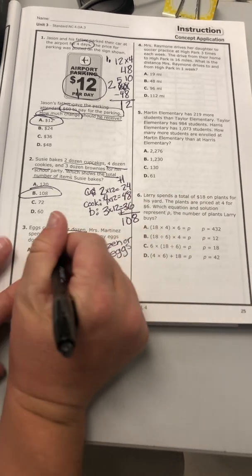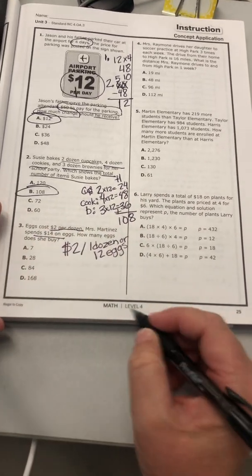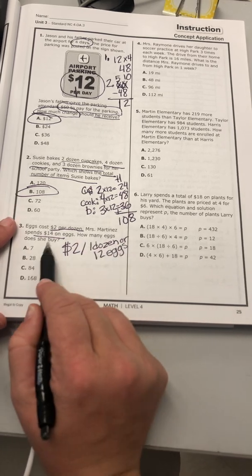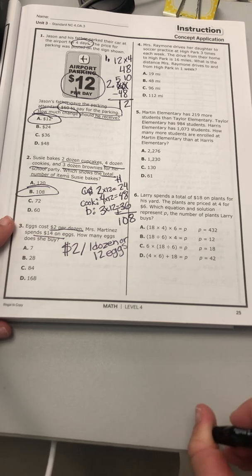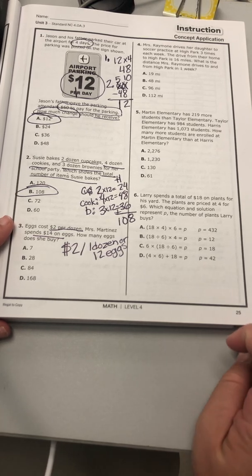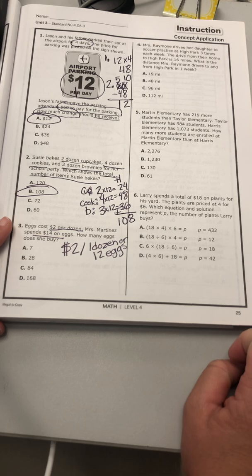Miss Martinez spent $14 on eggs. How many eggs does she buy?